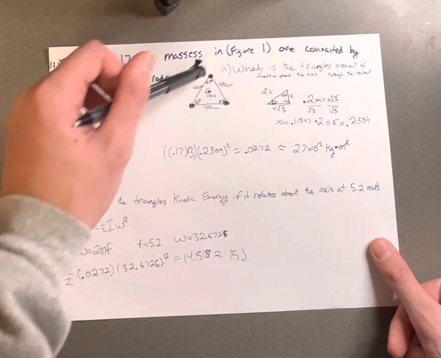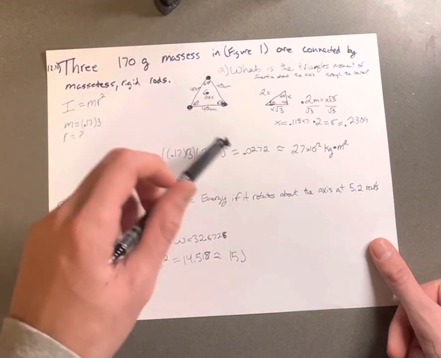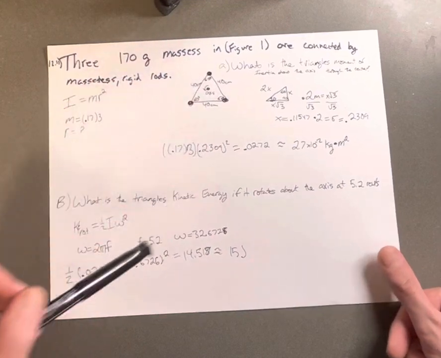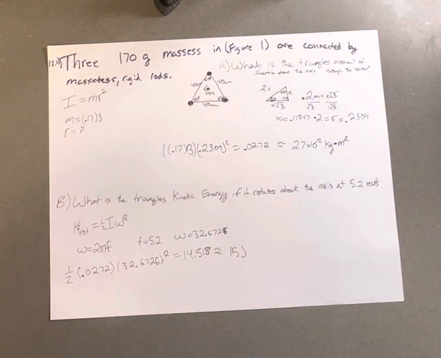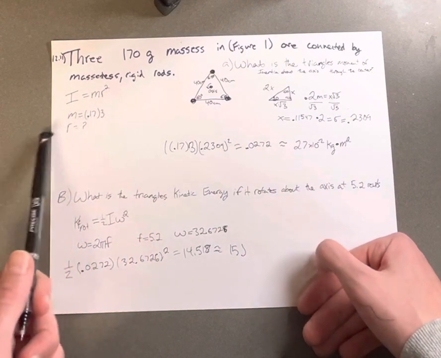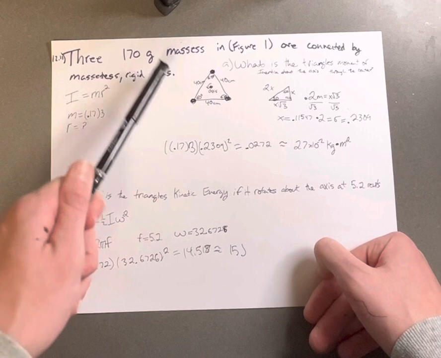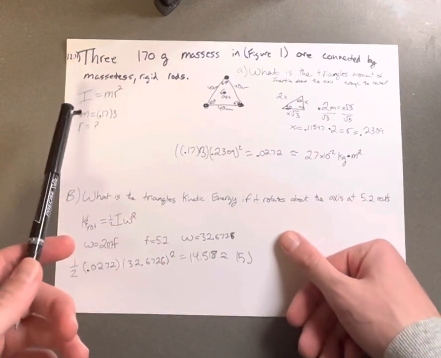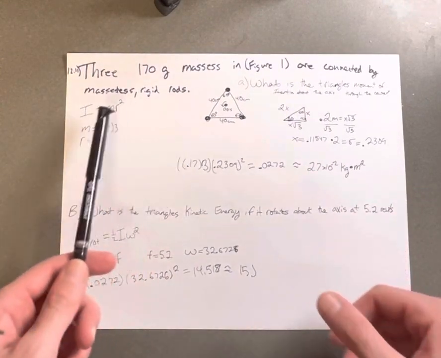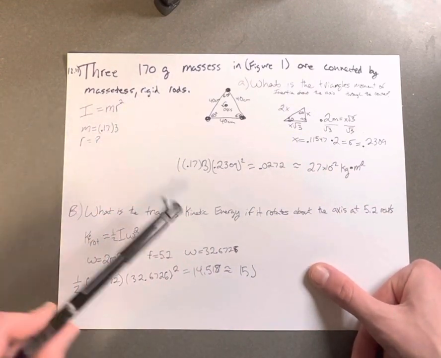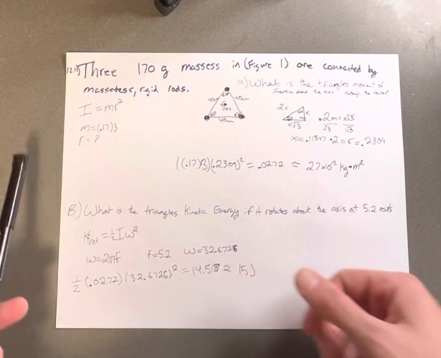All of these little balls are 170 grams, and we're going to pretend there are rods connecting them that we're assuming to be massless. So to find inertia, we use the equation mass times radius squared. Mass, right? We're going to do this in kilograms. Kilogram meters squared is the unit for inertia. So we convert the 170 grams to 0.17 kilograms, and then we're looking for R.